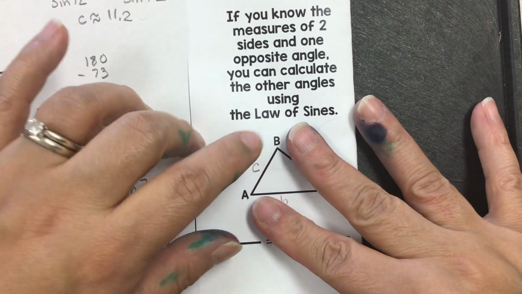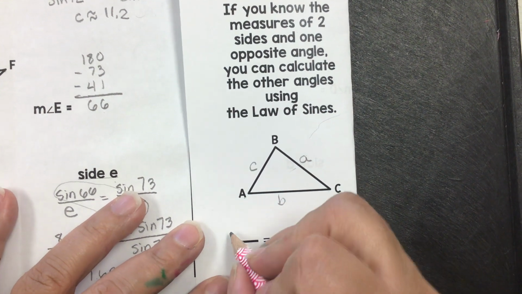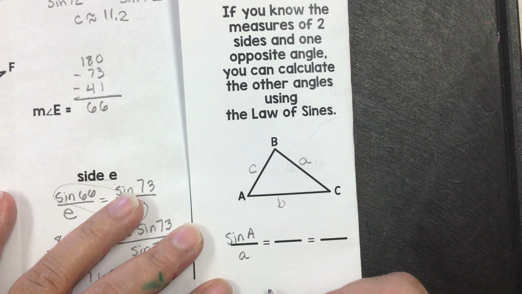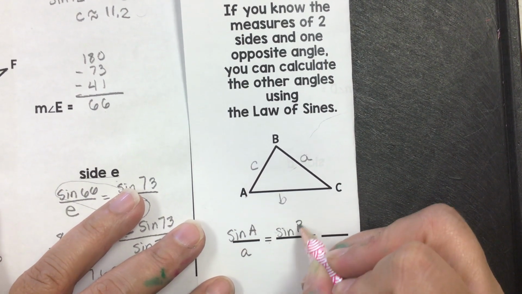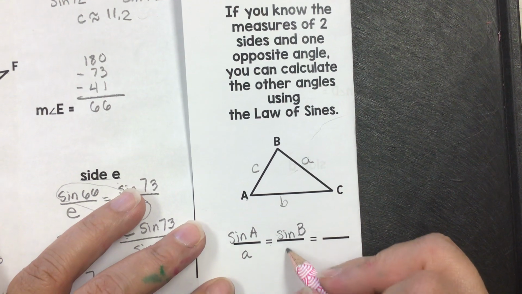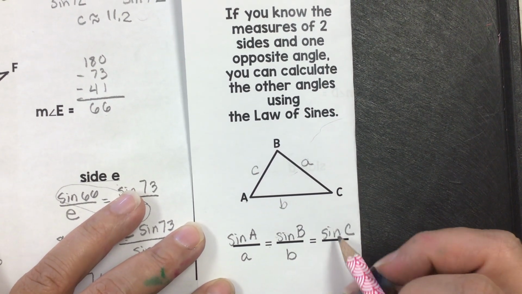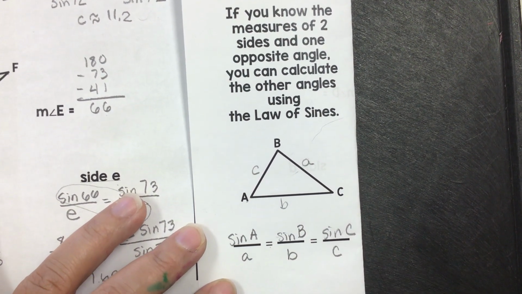So this angle creates this side right here. Sine of A divided by lowercase a. So the angle sine of B corresponds with the opposite side B. And then sine of C corresponds with the opposite side lowercase c.